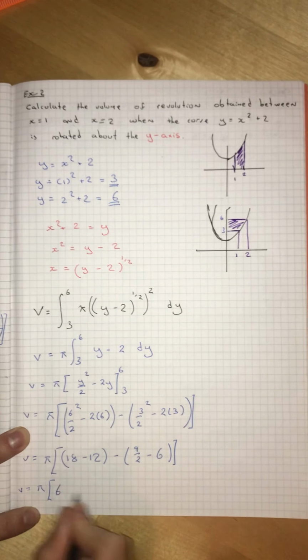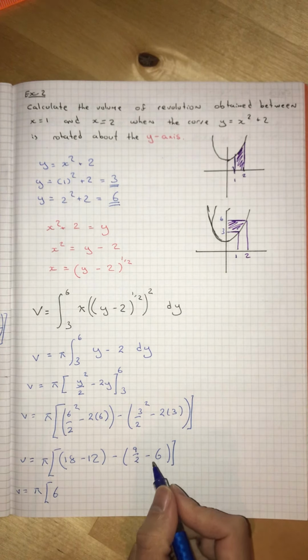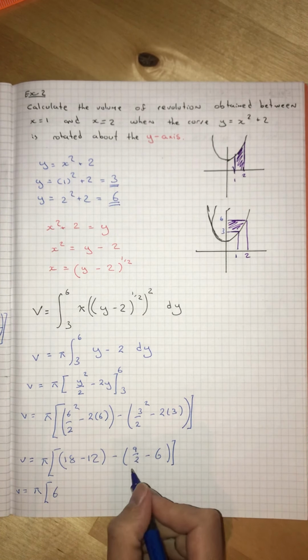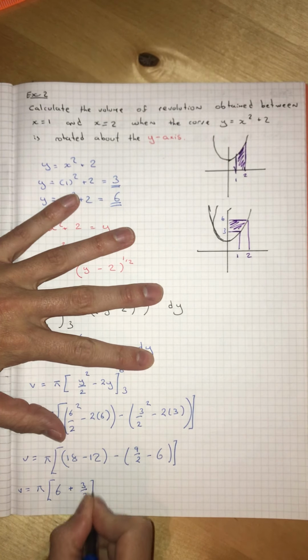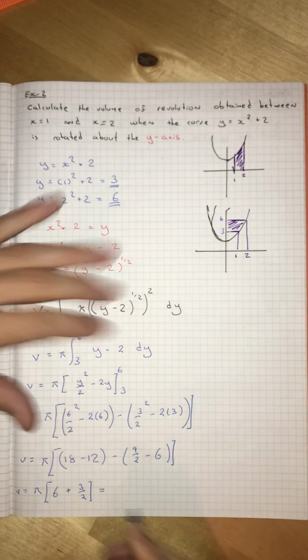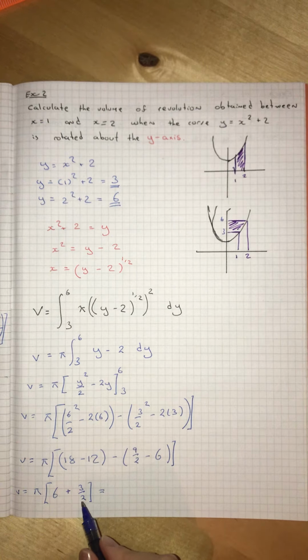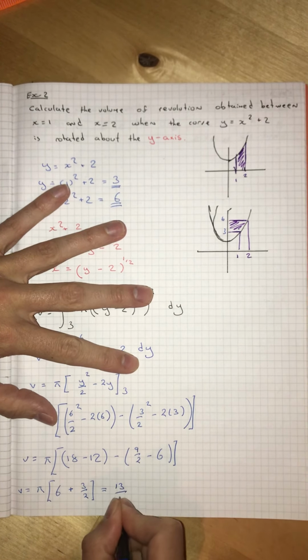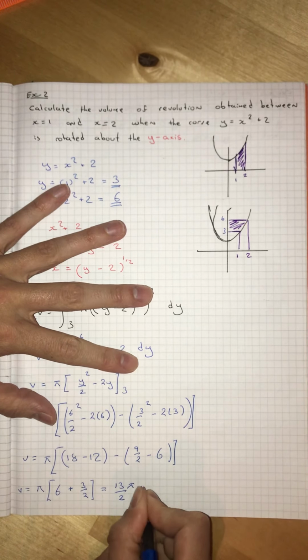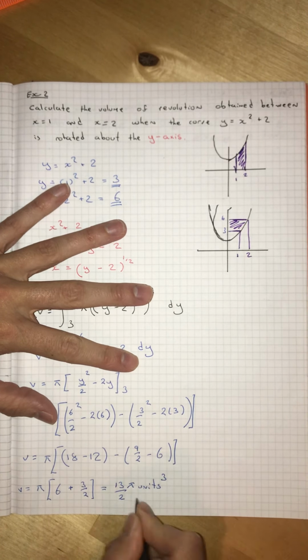18 minus 12 is 6. 9 over 2 is 4.5. Minus 6 is negative 1.5. They become plus 1.5. So we get 6 plus 1.5 is 7.5, or 15 over 2. Units cubed.